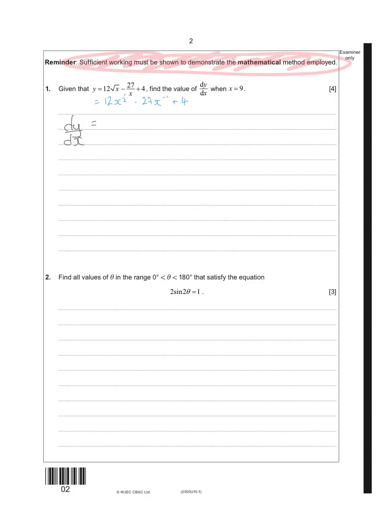Okay, so we're going to have a 12 times a half, and then we're going to take one off a half to give minus a half. Then for the next one, we're going to have the minus 27 multiplied by minus 1, and then we're going to take one off the power to give us x to the minus 2, and the derivative of 4 is 0. So we don't need to do it here, but I am going to do a little bit of simplification. 6 times x to the power minus a half plus 27x to the power minus 2.